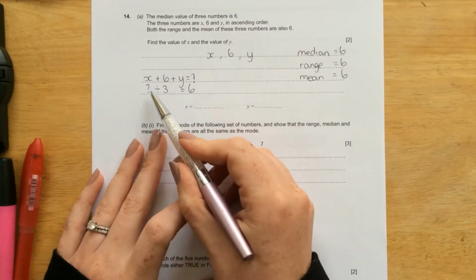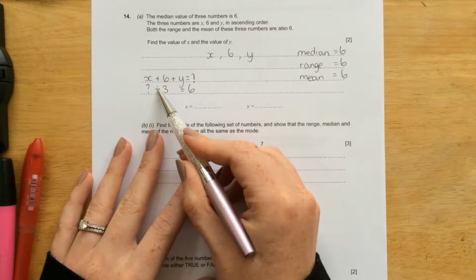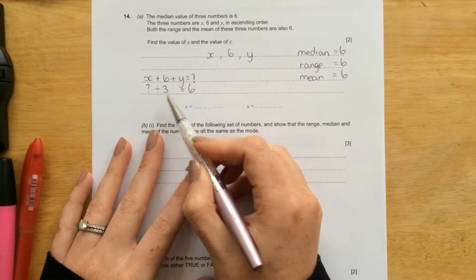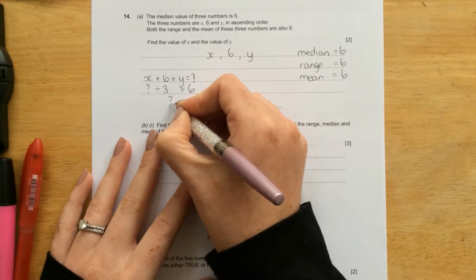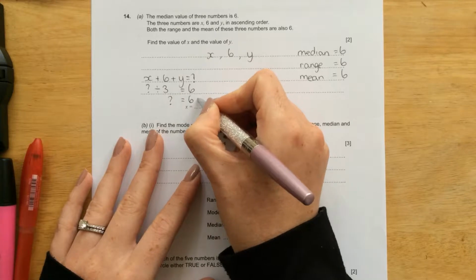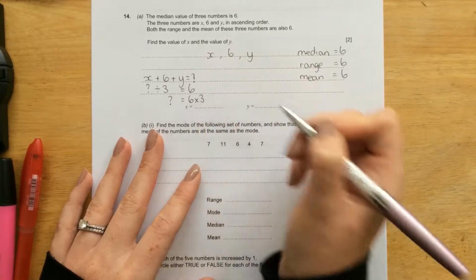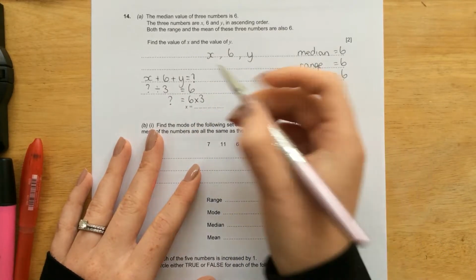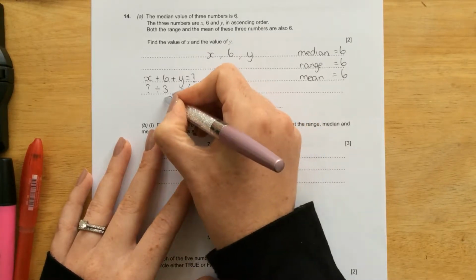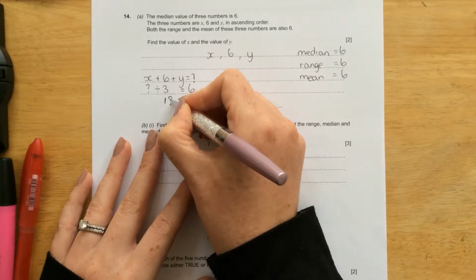Okay, so I can use this now. Something divided by 3 equals 6. Well, that's the same, using the inverse operations, as saying 6 times 3, because the opposite of dividing is timesing. So I know that this missing number must be 18, because 6 times 3 is 18.